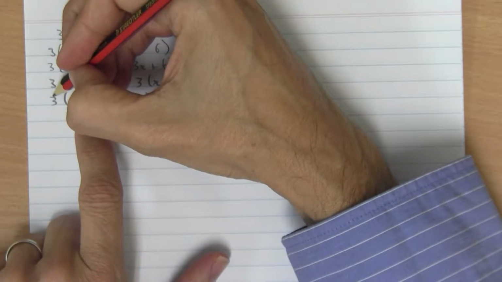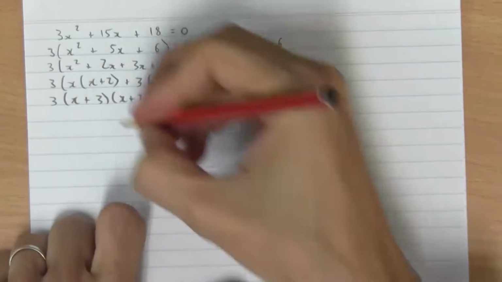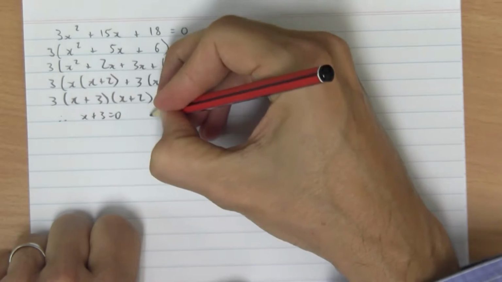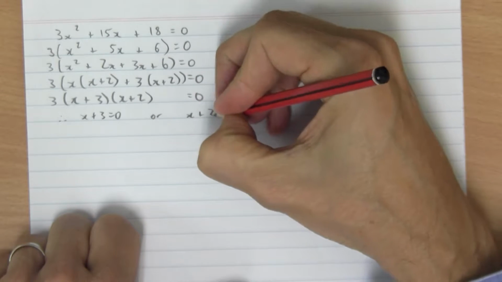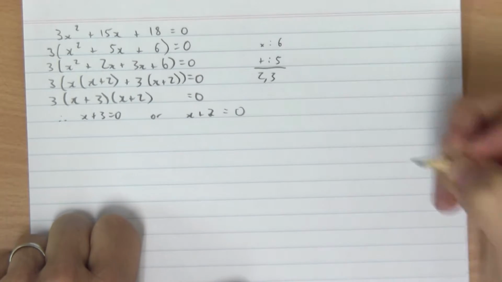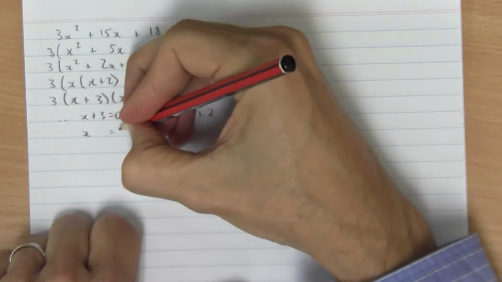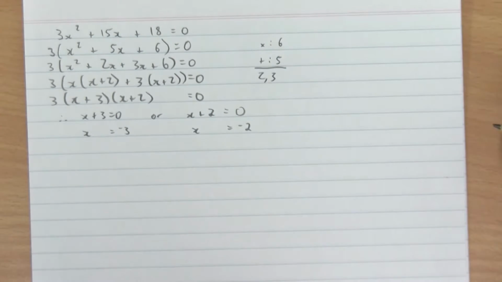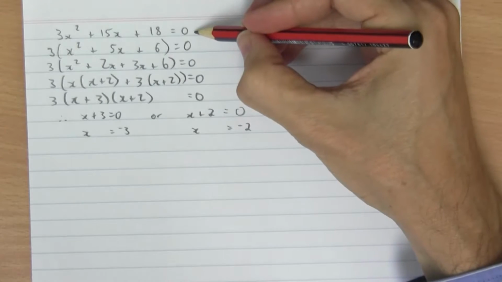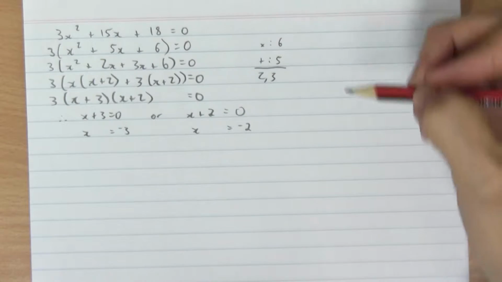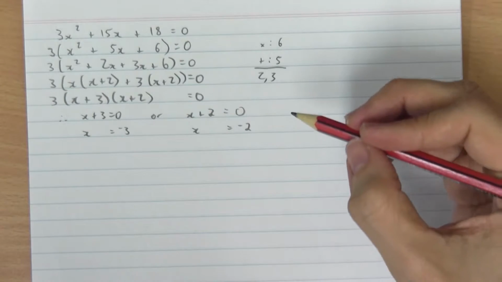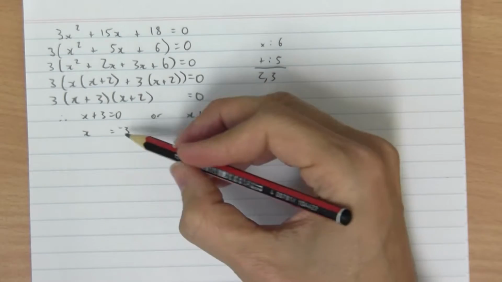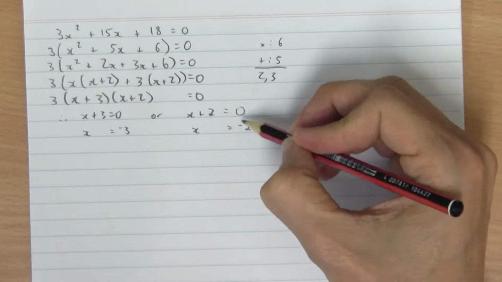But 3 can never be 0. So, therefore, x plus 3 is 0, or x plus 2 is 0. Which means x is negative 3 or x is negative 2. And those are my two solutions to that quadratic equation. Again, notice carefully, the factorisation gave me positive numbers, but the solution to the equation is the negative numbers.